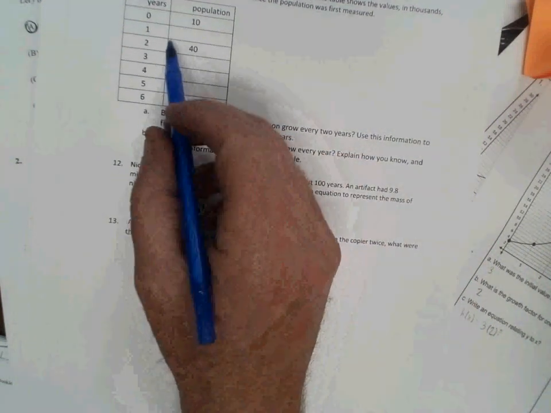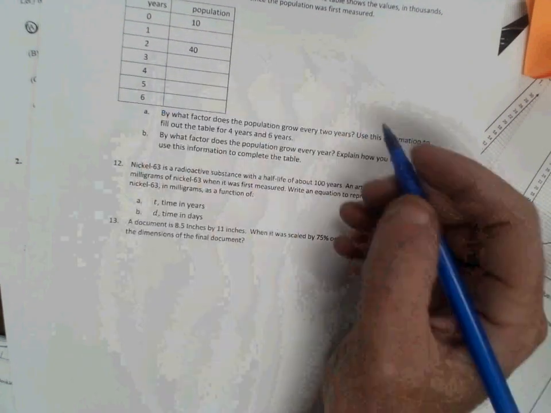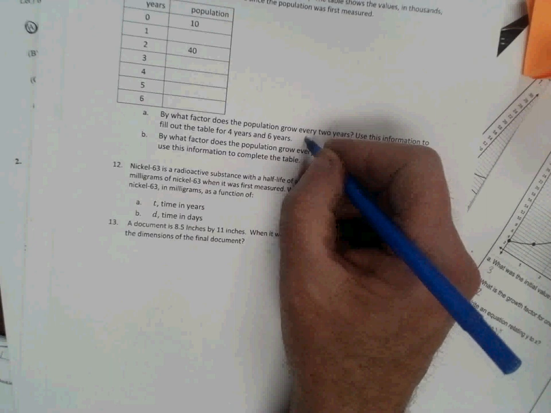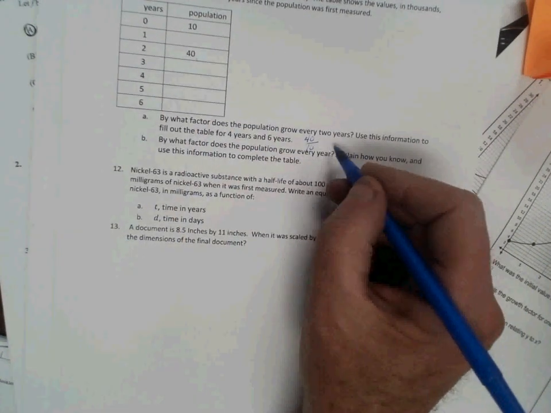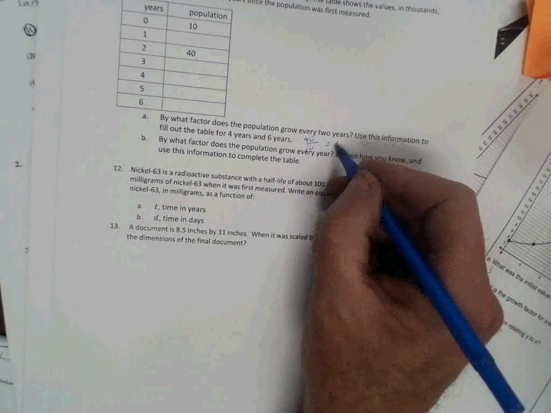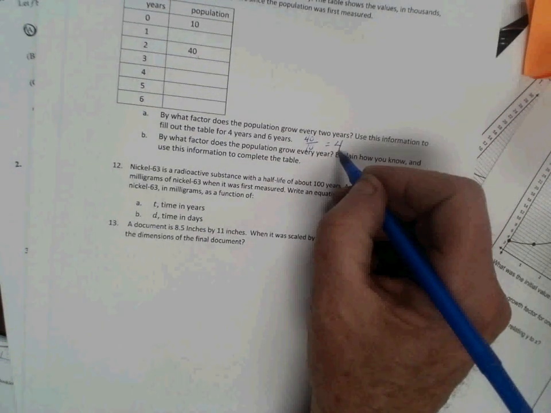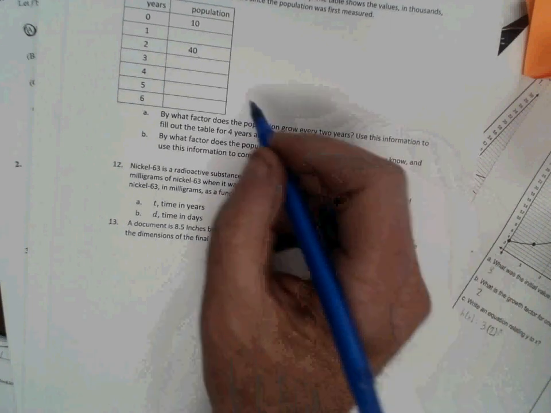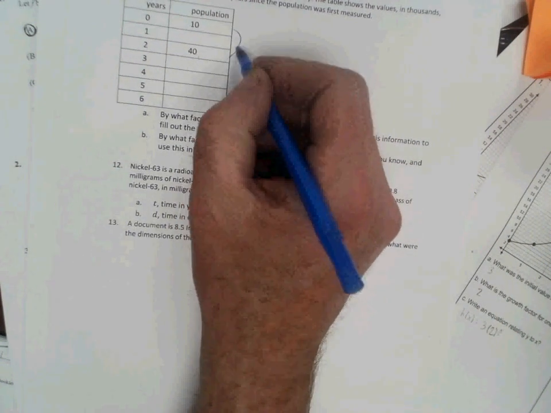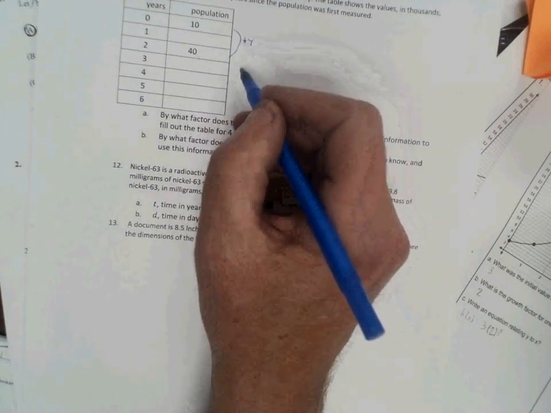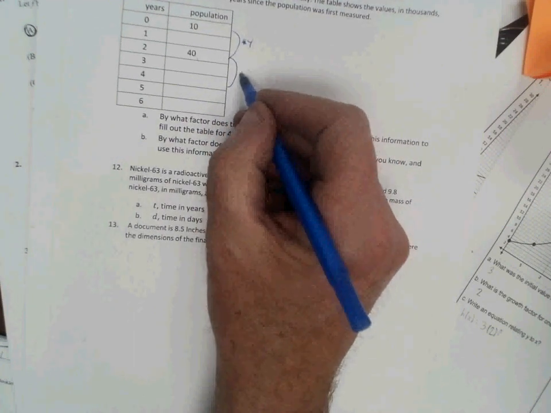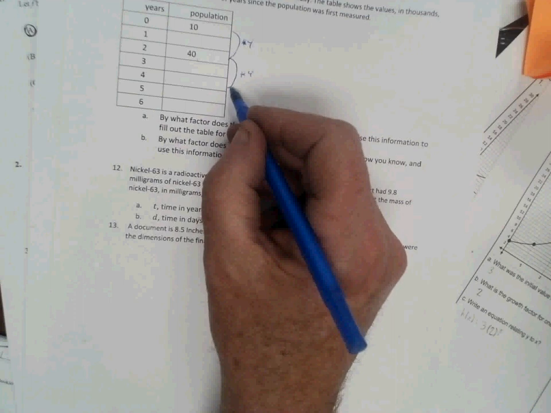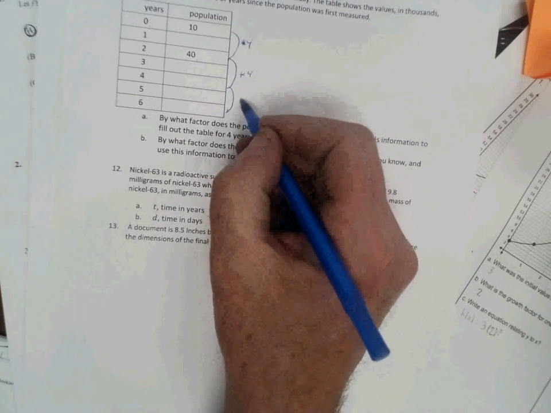So, if it's going to grow every 2 years from 0 to 2, we're going to get that factor by doing 40, the second value, over the first value, 10. What's 40 divided by 10? It's a factor of 4, isn't it? So we're going to use that every 2 years. That means it multiplied by 4 to get here. It's going to multiply by 4 to get here, and it's going to multiply by 4 again to get here.